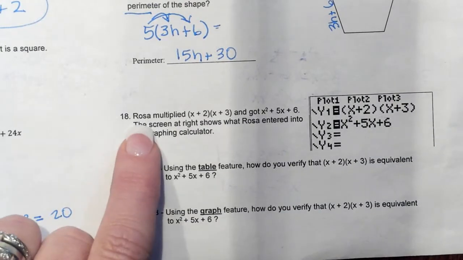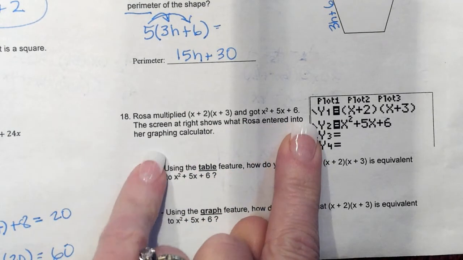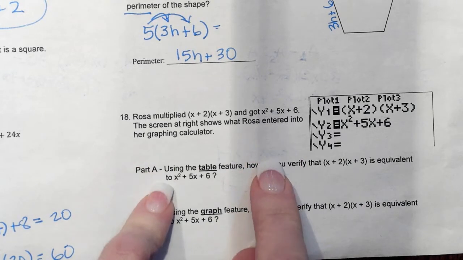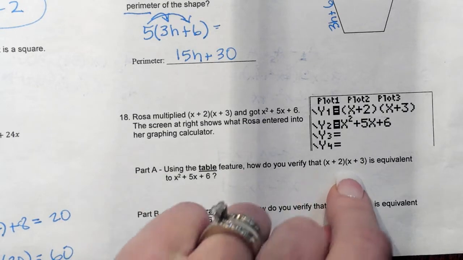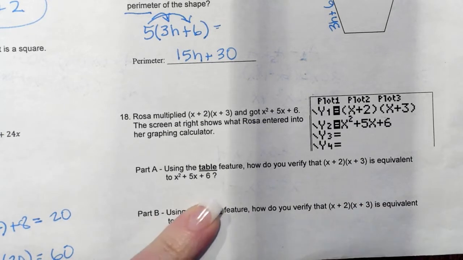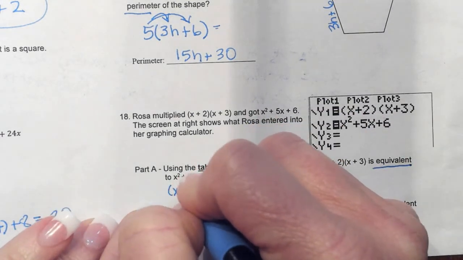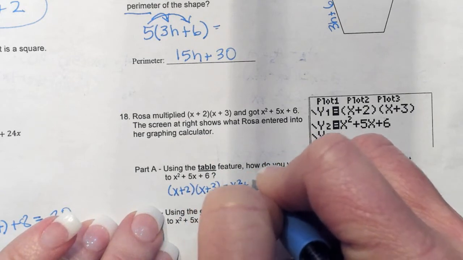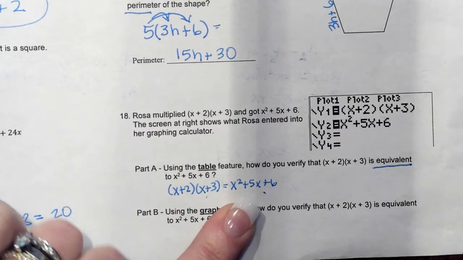Okay, so number 18. Rosa multiplied x plus 2 times x plus 3 and got x squared plus 5x plus 6. The screen at the right shows what Rosa entered into her graphing calculator. So part A, using the table feature, how do you verify that x plus 2 times x plus 3 is equivalent to x squared plus 5x plus 6? Okay, so again, here's that word equivalent, which means that x plus 2 times x plus 3 equals x squared plus 5x plus 6 whenever we do our distribution. And this would be what our final answer would be.